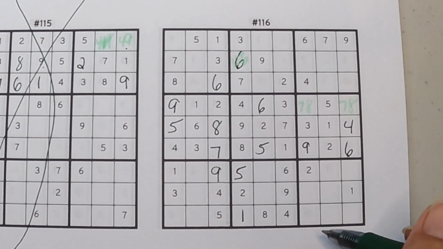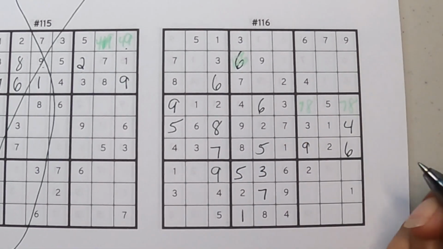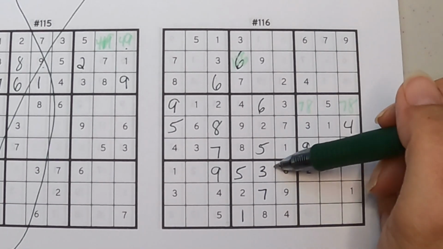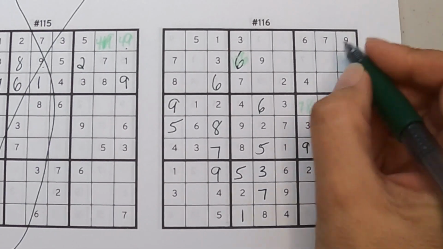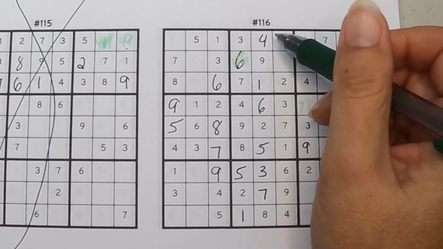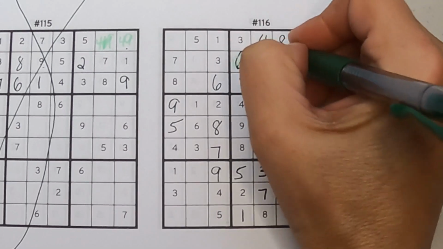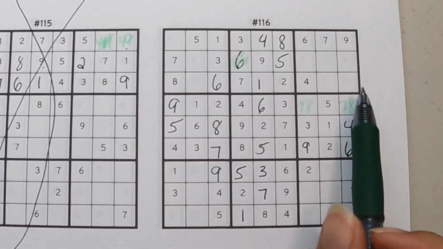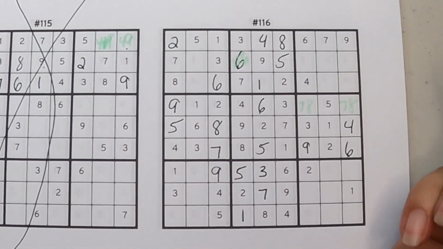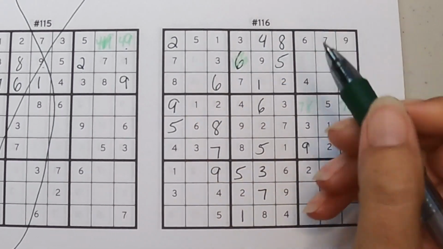For this box now, we're missing 3 and 7. We've got a 3 here, so 7, 3. For this column now, we're missing 1 and 4. We've got a 4 here, so 1, 4. For this box, we're missing 5 and 8. We've got a 5 here, so 8, 5. For this top row, we're missing a 2. For this column, we're missing a 6.